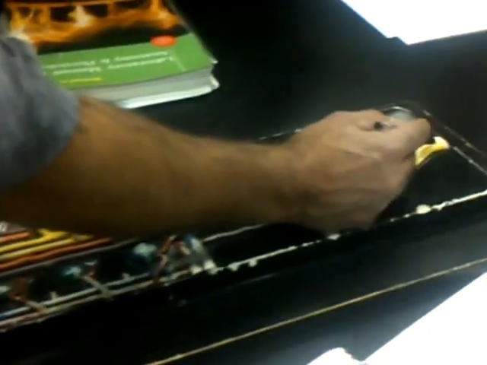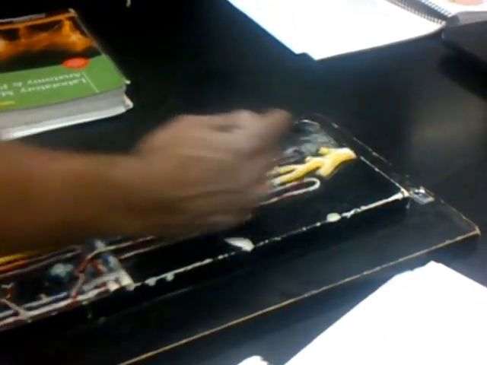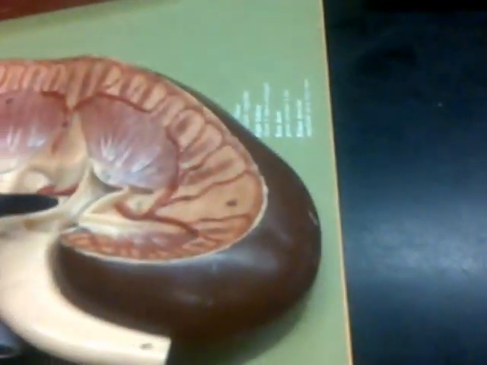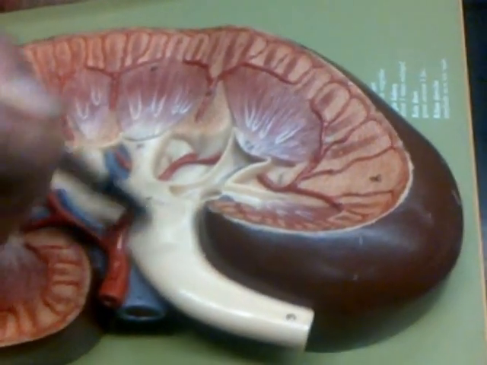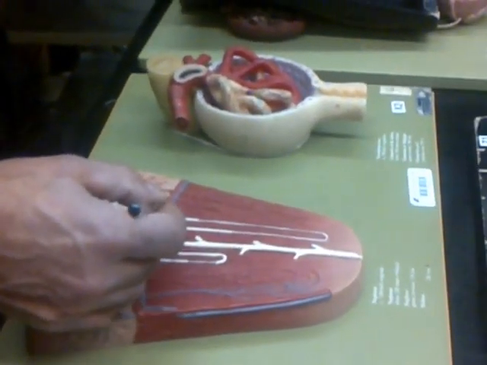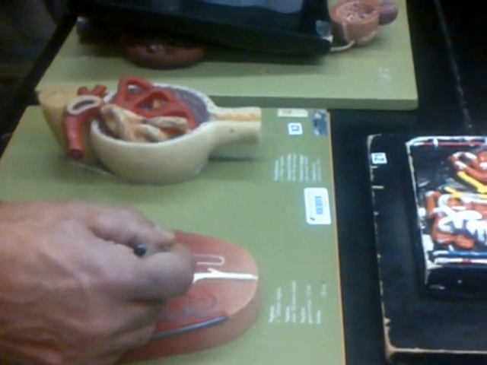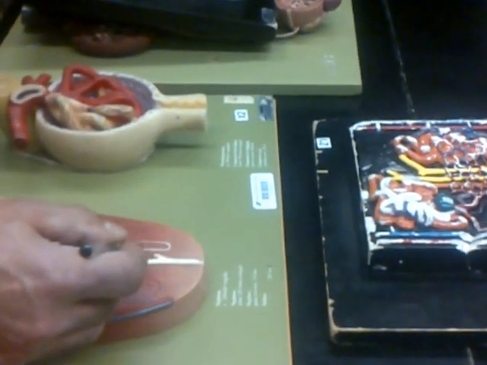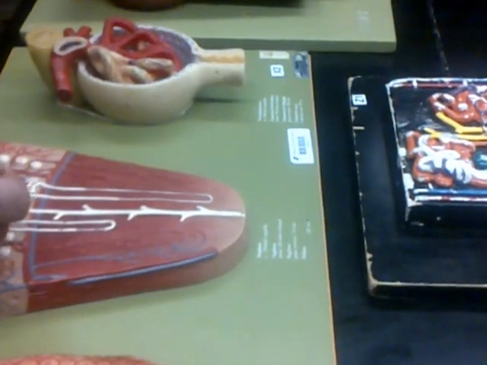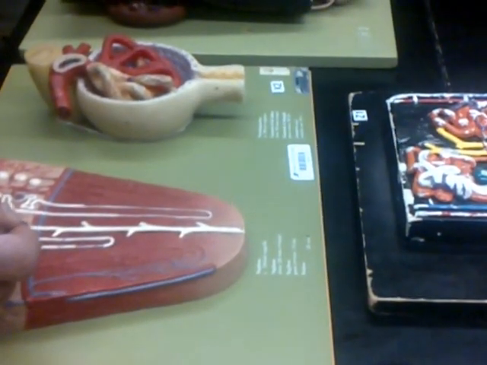The papillary duct, which is thicker in diameter, drains into the minor calyx here, major calyx, and renal pelvis. So this is the proximal convoluted tubule, descending limb, thin limb, loop of Henle, ascending limb, thick ascending limb, distal convoluted tubule, collecting duct. I'd like to ask those questions on this because it's larger.